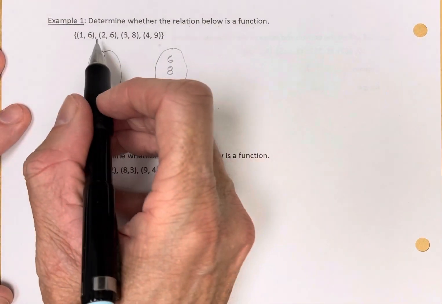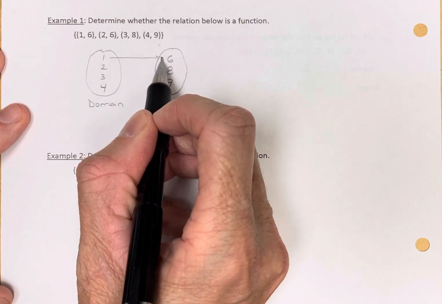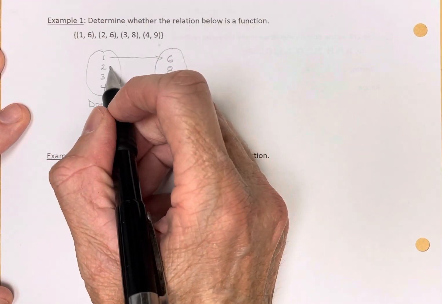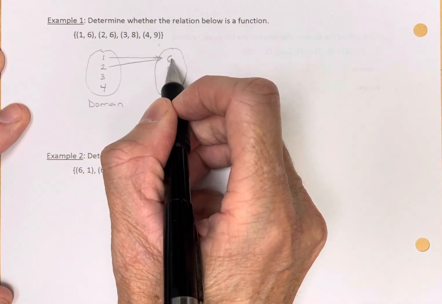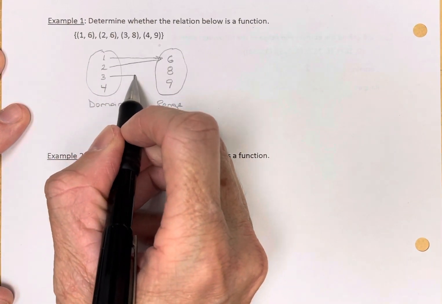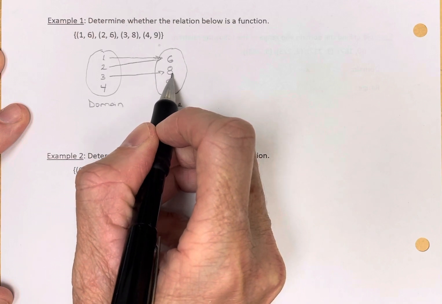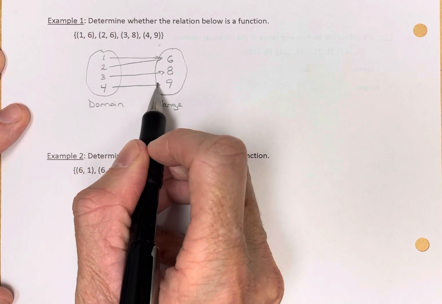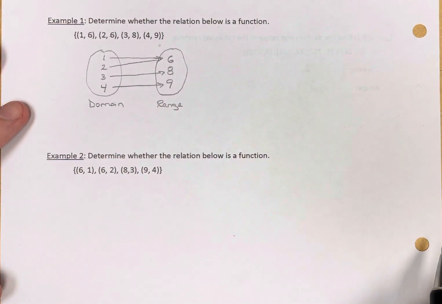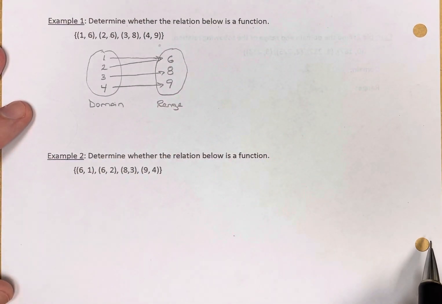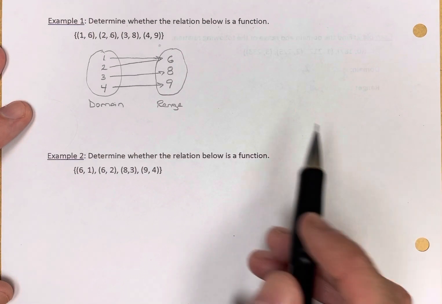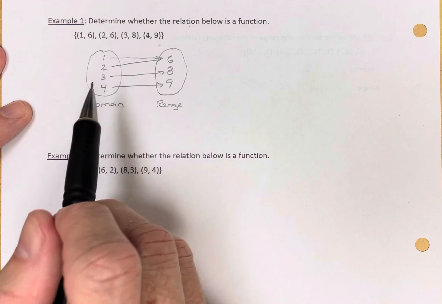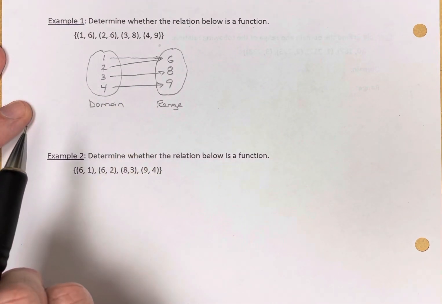And let's connect them. 1 connects to 6. You input 1, you output a 6. That's fine. You input 2, you output a 6. You input 3, you output an 8. And finally, number 4 in the domain, you input 4 and you output a 9. Is this relation a function? Does each component of the domain correspond to one component of the range?